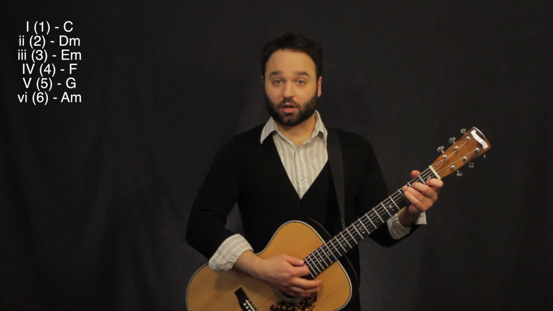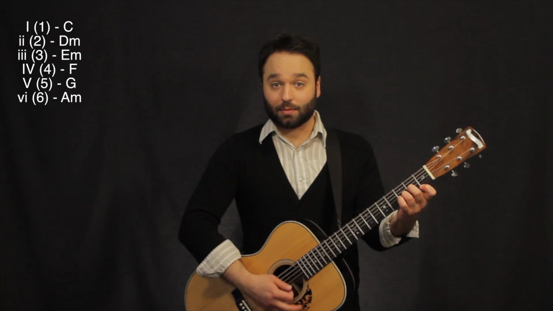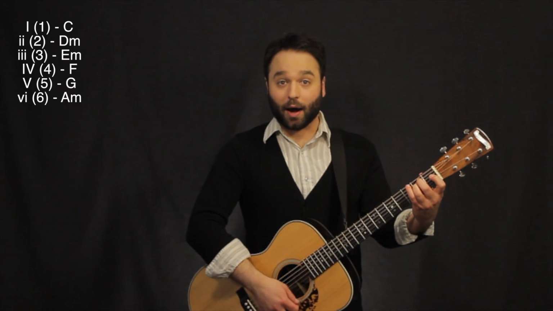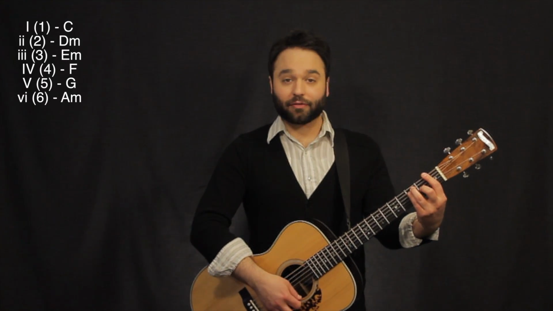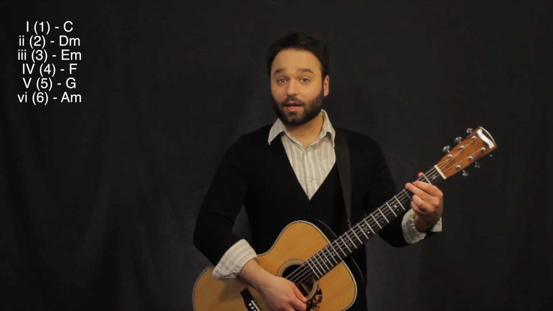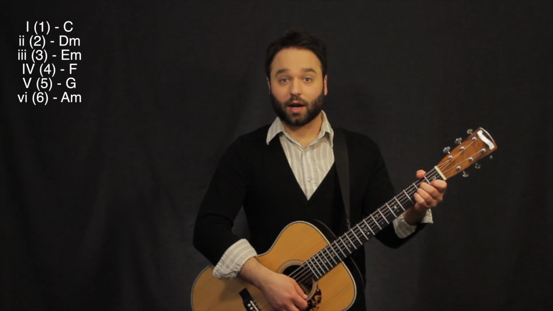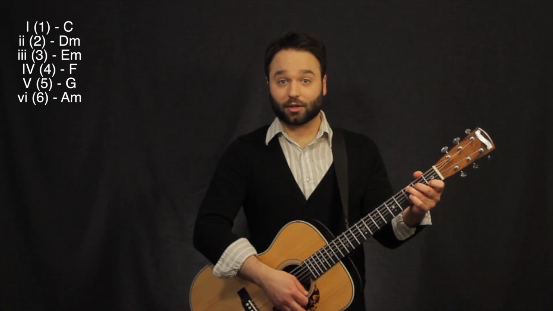So secondary dominants are going to be doing the same thing. They tell us where we're going, only they revolve around other chords in the key. I'm going to give you an example in the key of C. My chord numbers in the key of C are C as my 1, D minor as my 2, E minor as my 3, F as my 4, G as my 5, A minor as my 6, and then C is my 1.